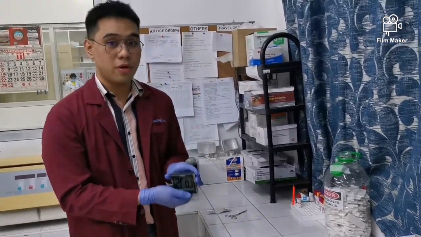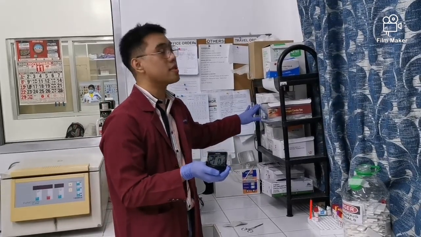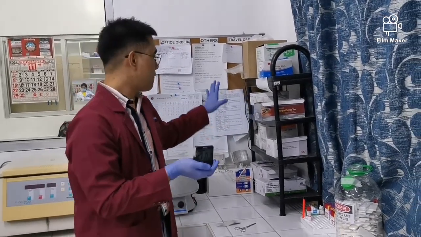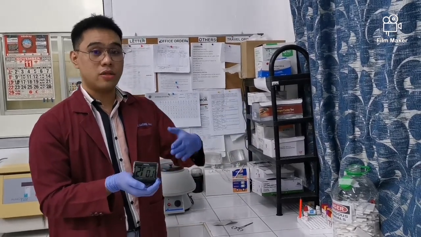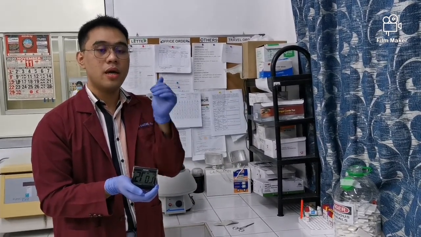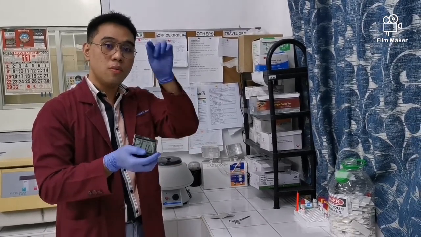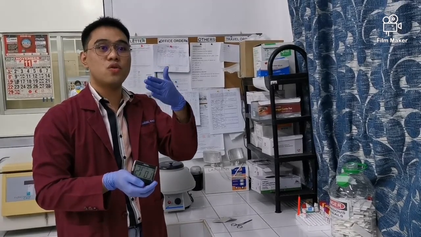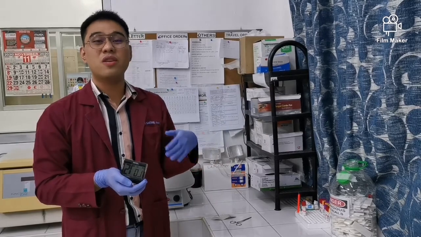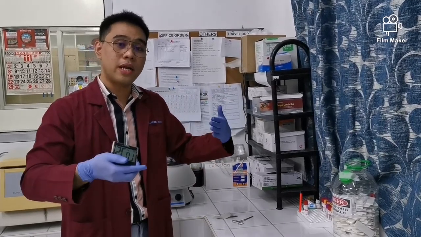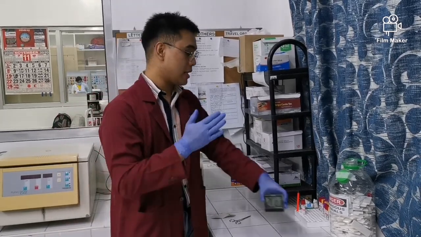And of course, we have a timer because each kit has its own time. For example, for our hepatitis B, we must wait for 15 minutes. For syphilis, only 10 minutes. So what happens if you go over or under time? Of course, these are kits, okay? If under time, there is a possibility that the lines will not be reached. Okay? So maybe only the control line appears, so you will have a false negative. If overtime, you will have a false positive, because the time is too long, you waited too long for the immune complex to flow in the lateral flow assay.